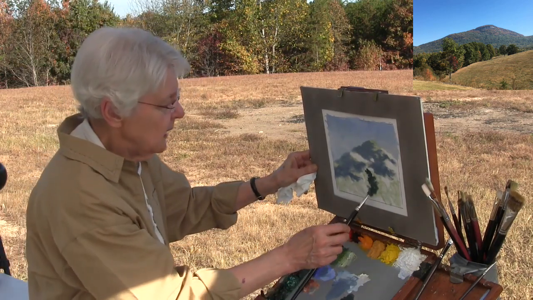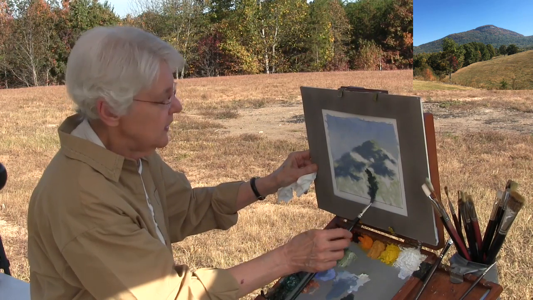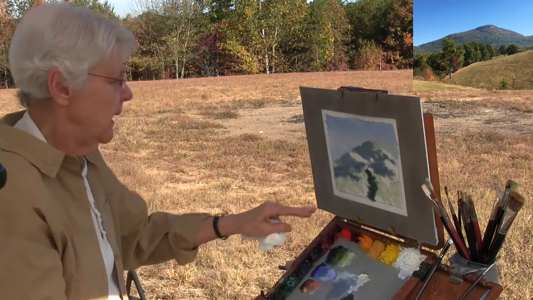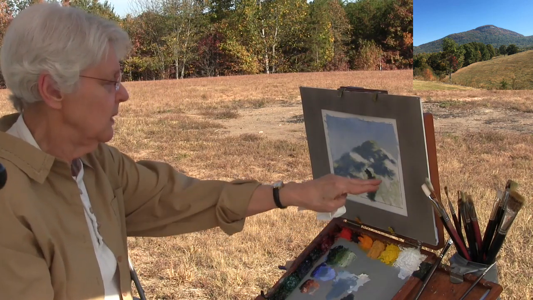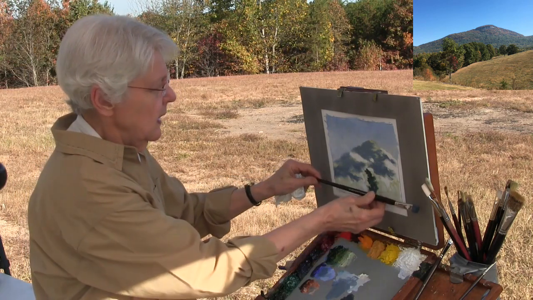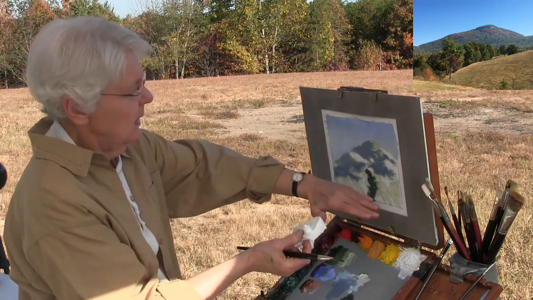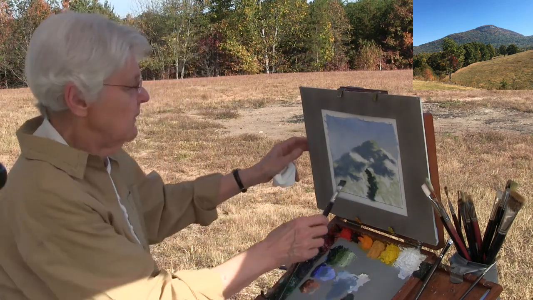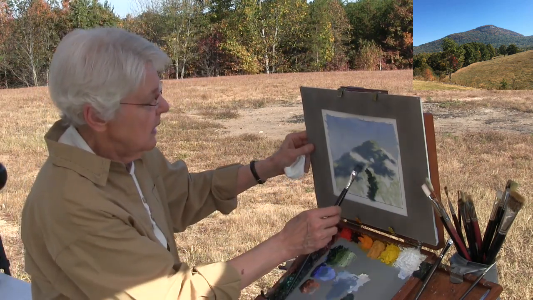Now see, you'll see that I'll be making a few edits as I go along. I'm coming all the way to the bottom. I'm not including that hill. Maybe a little bit of it right back here. But these trees are ending about two-thirds of the way down, and so I want to keep that feeling of close up.